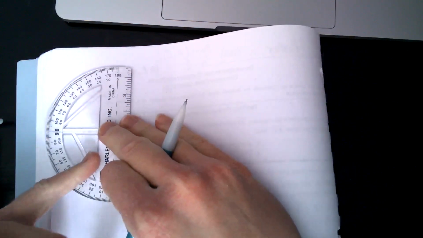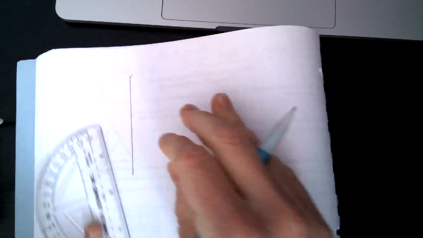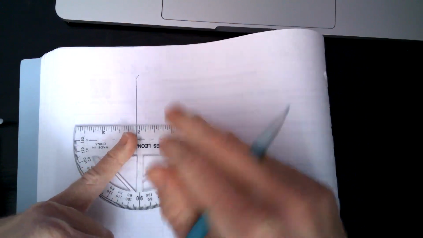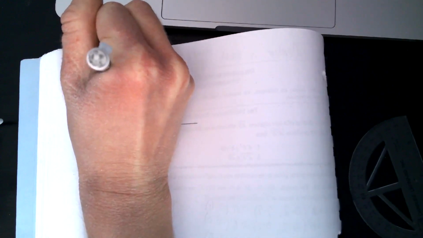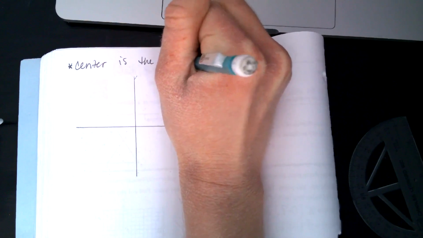Let's talk about, first of all, when the center is the origin. Okay, this is the case where the center is the origin.